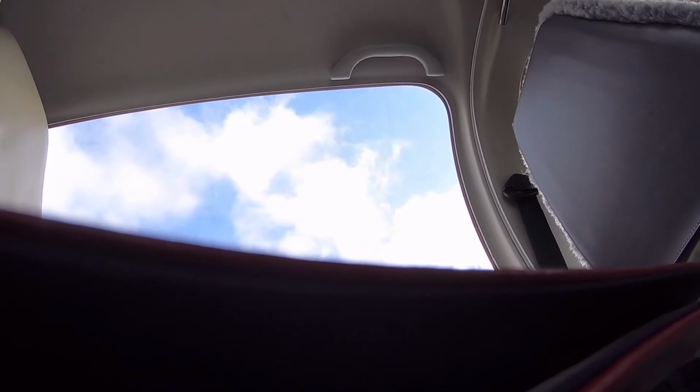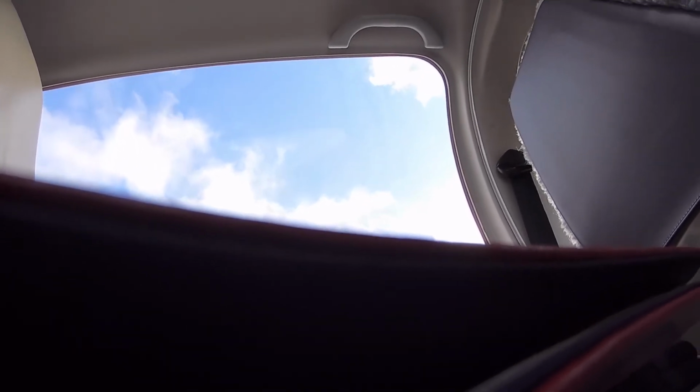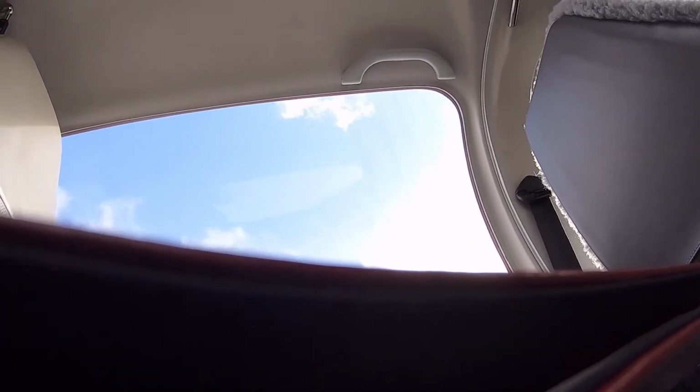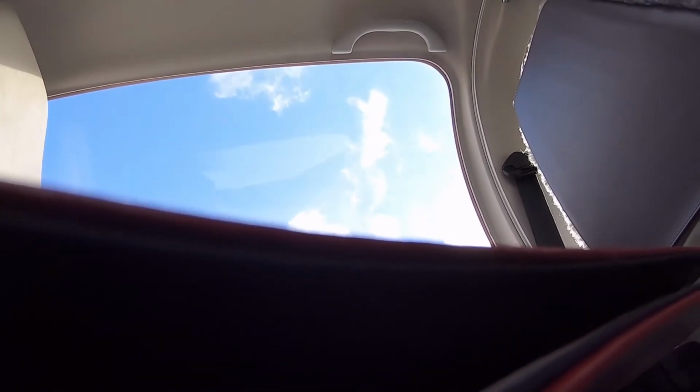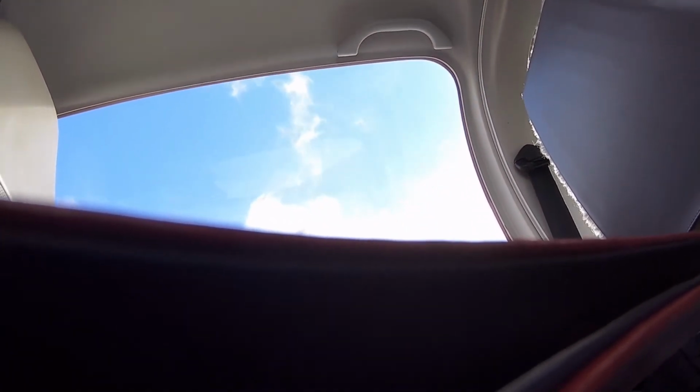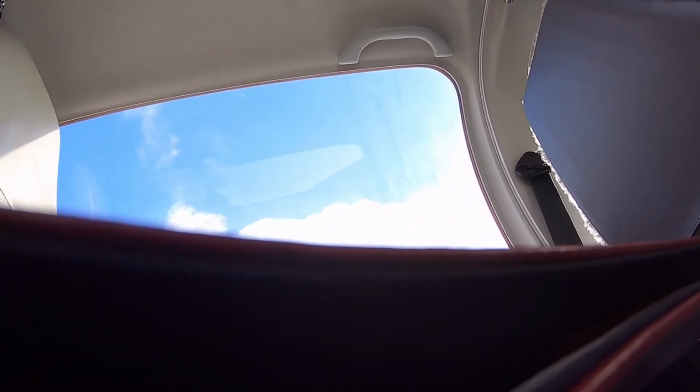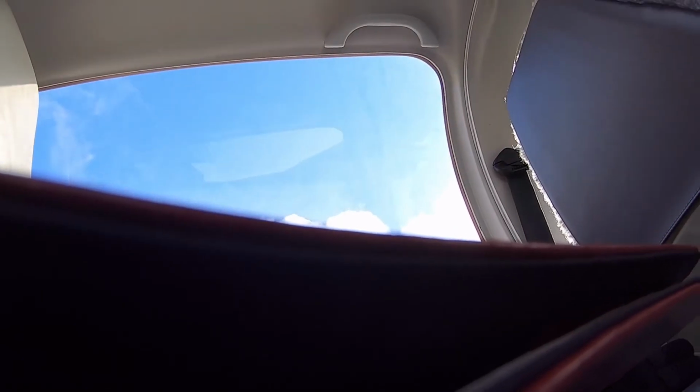Now you can get a little slip. We'll see if I feel comfortable getting. Just a little slip, just a little left rudder. A little left rudder, a little air. Pretty high.